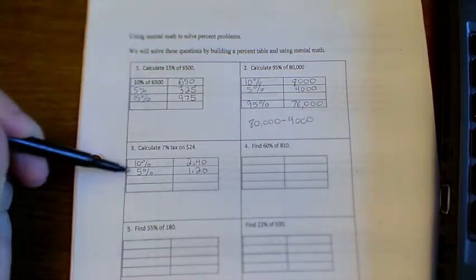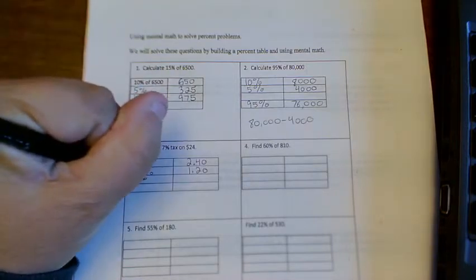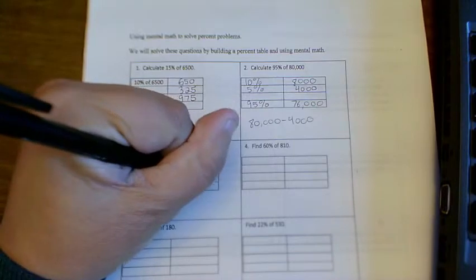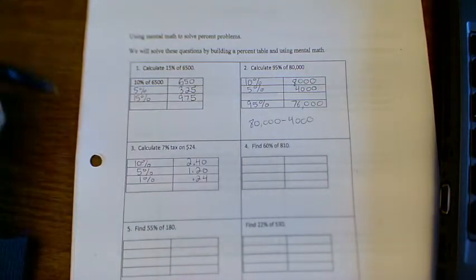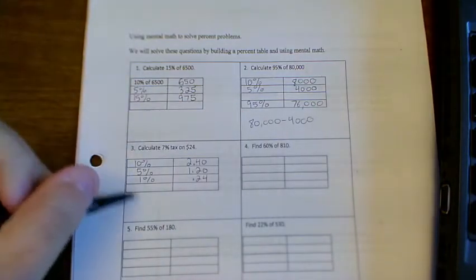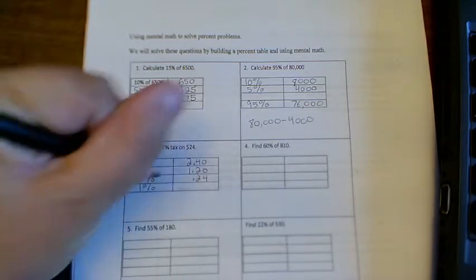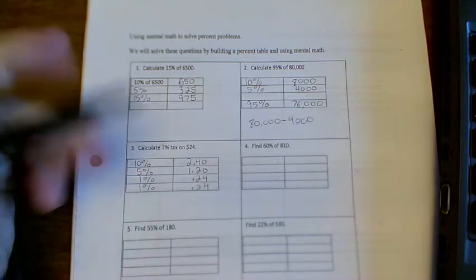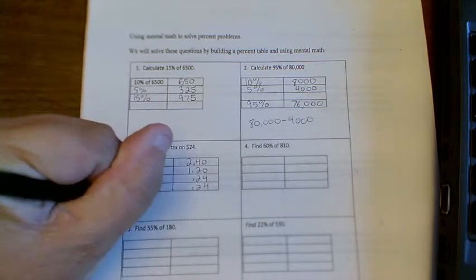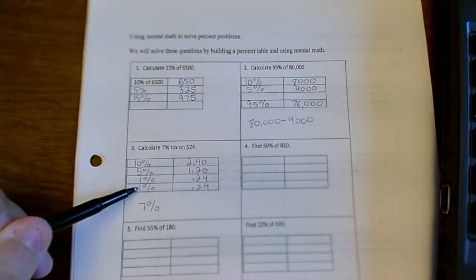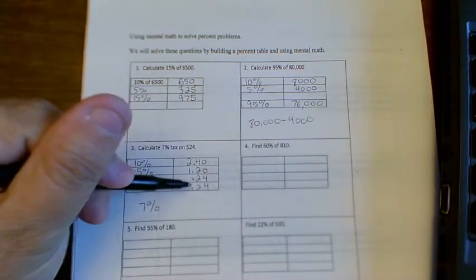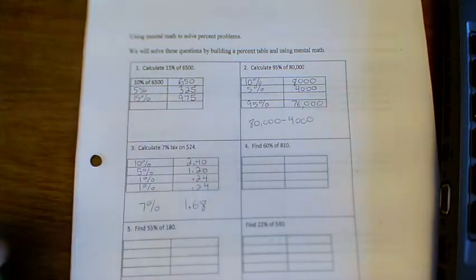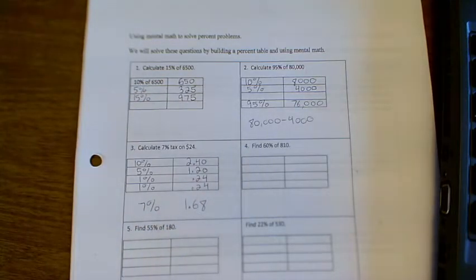All right, and then going back to this first one, 1%, let's say, would be 24 cents. So to make 7, if I had another 1%, that would be another 24 cents. So 7% would be 5% plus 1% plus 1%. So 120 plus 24 plus 24, so that would be 168. So 7% should be $1.68.